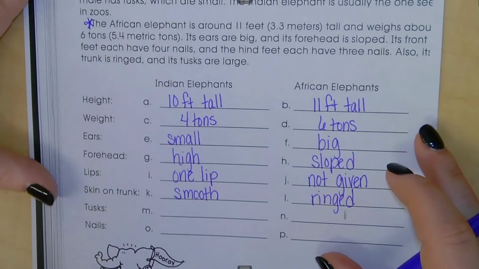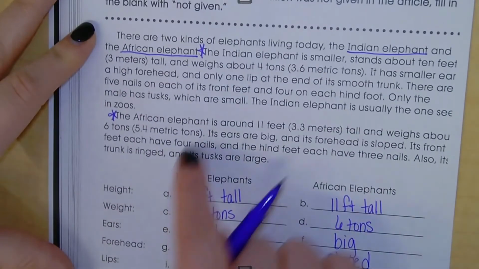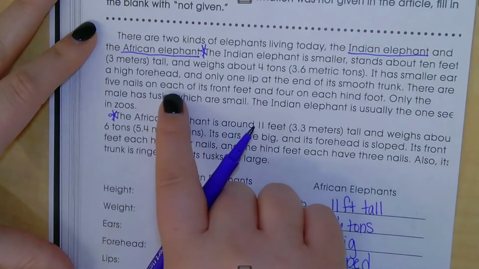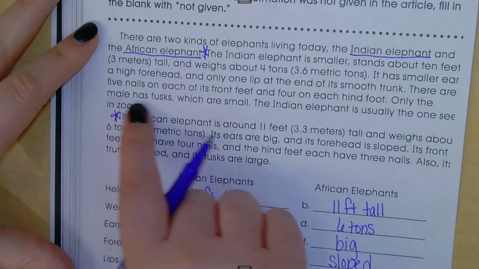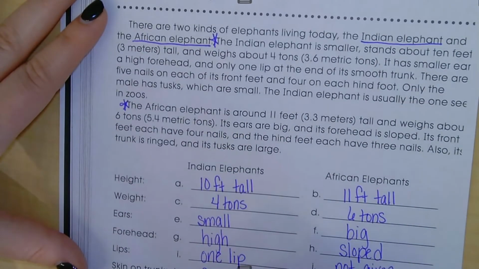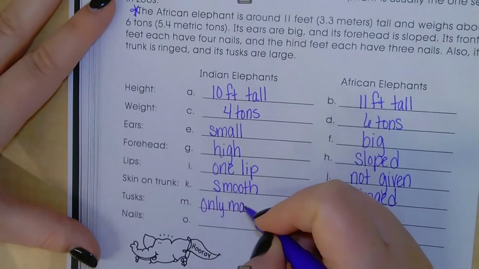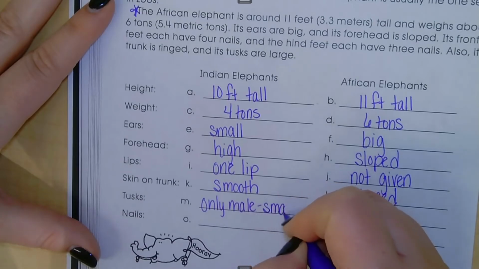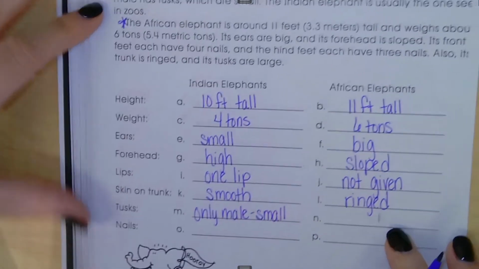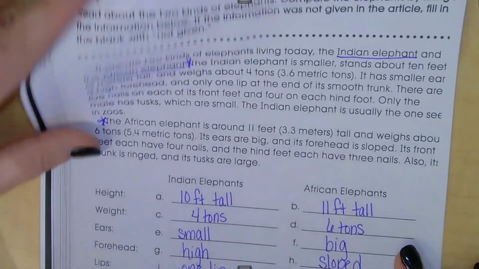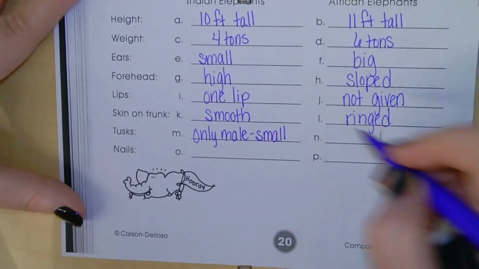All right, here we go. Tusks. The Indian elephant. Only the male has tusks, and they're small. So only male, and they're small. Okay, let's check for the African elephant. Tusks are large, and they don't say that it's only male.